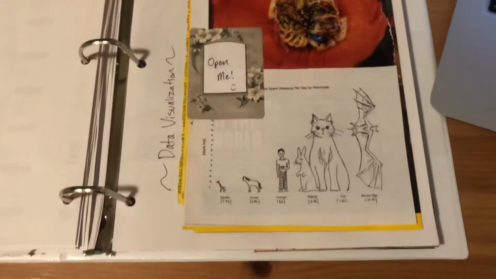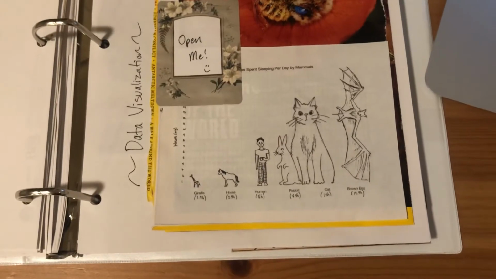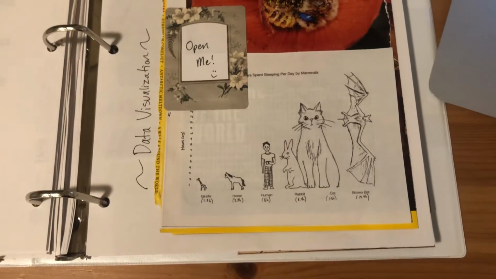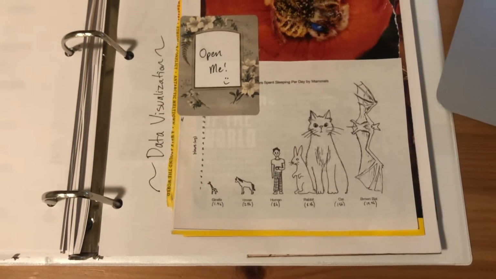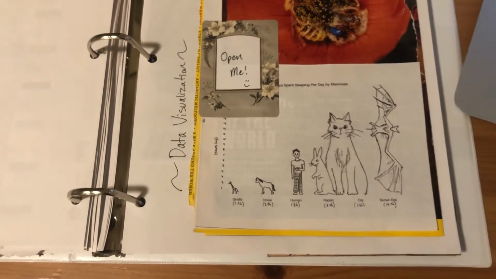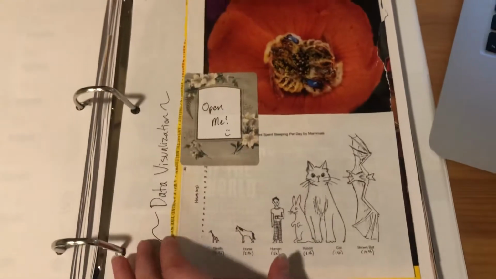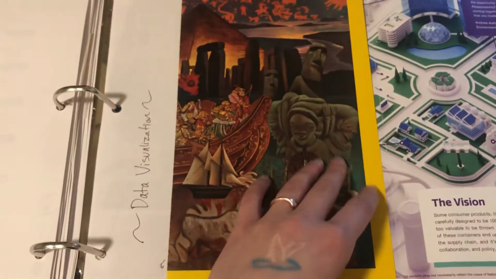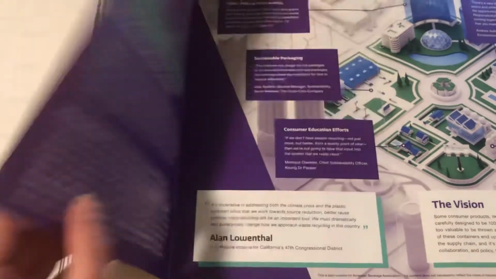This was a super fun one. So I have my data visualization going on right here, which is great. But then we also have like complexity and organization. So I thought that this felt good. And then I also put this inside of here just as supplementary.